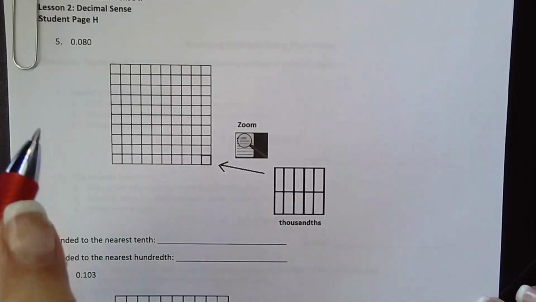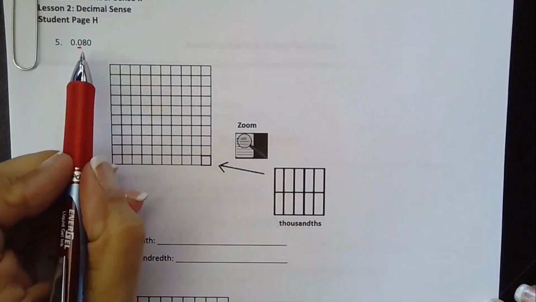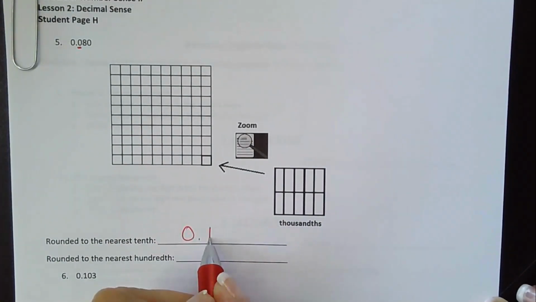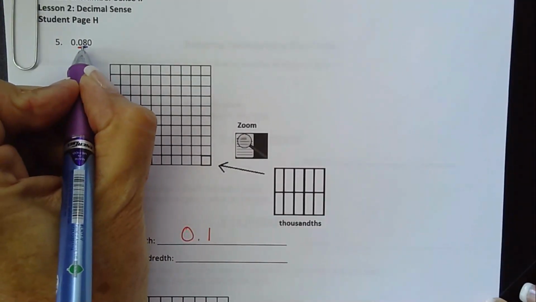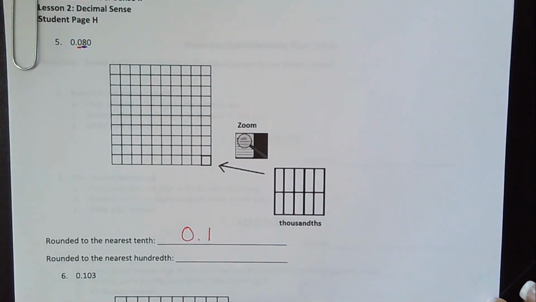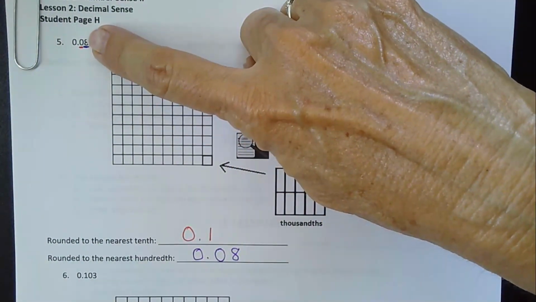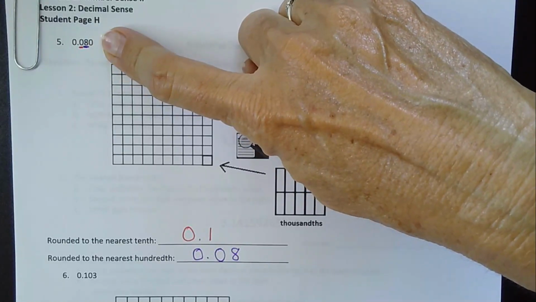Okay, so tenths, does it stay 0 or become 1? Because it's followed by a number 5 or larger, it becomes 1. So we write 0.1. And then, does it stay 8 or become 9? Because 8 is followed by a 0, it stays 8, so 0.08. So everything in front of it has to be written, everything behind it gets dropped off. And that's why I do the underline, so I know to keep that one right where it's at. Because 8 followed by a 0 is 8.